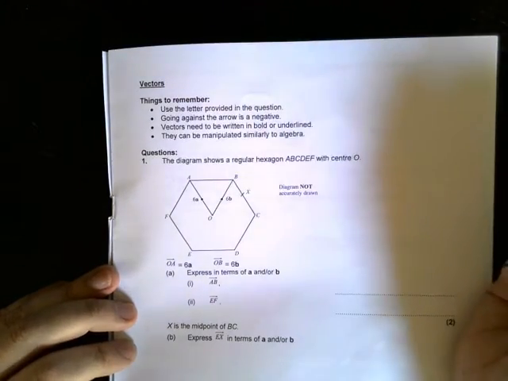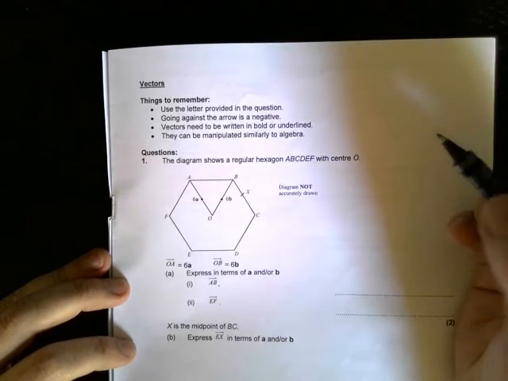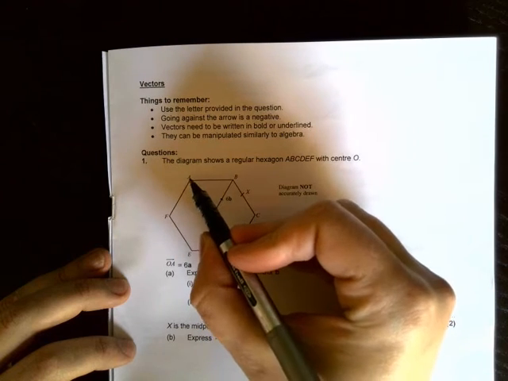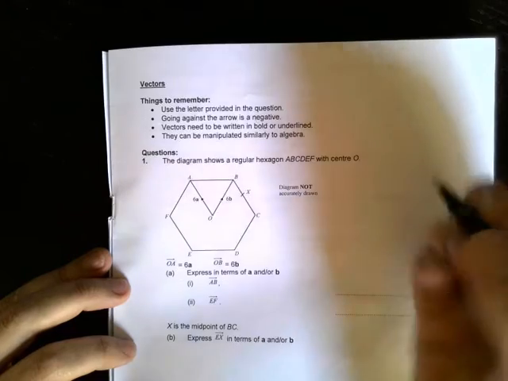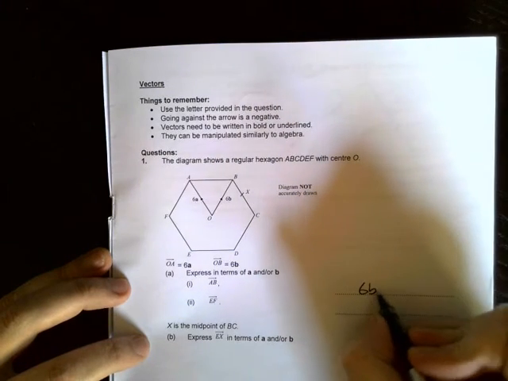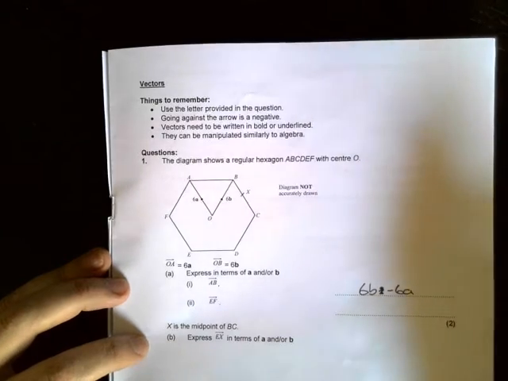Okay, so express AB in terms of a and/or b. So we want to go from here to here. We're going to go the wrong way down 6a, so that's minus 6a, and the right way up 6b. So that is 6b minus 6a.